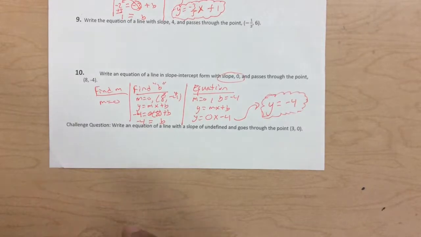You're welcome to do the other problems on these notes. If you have any questions, please do not hesitate to ask me in class the next day.